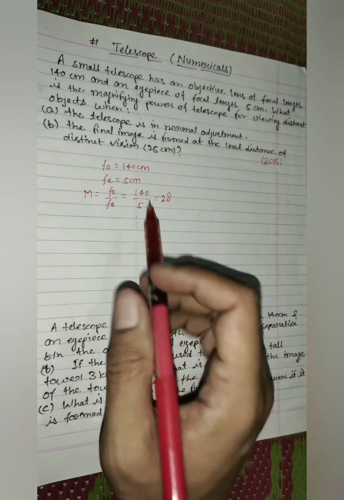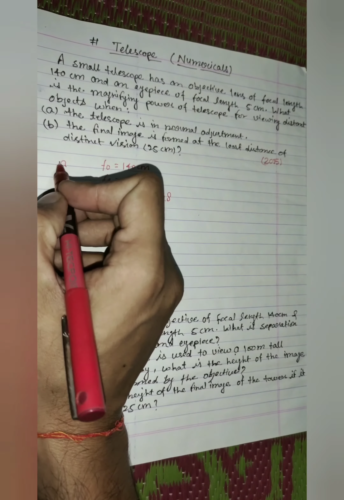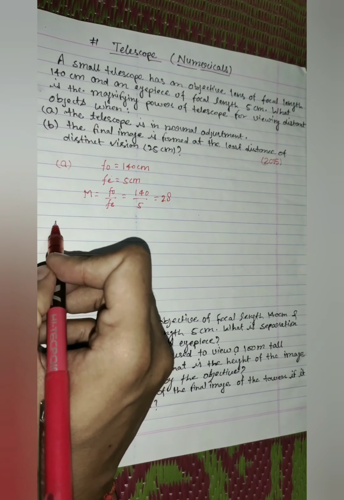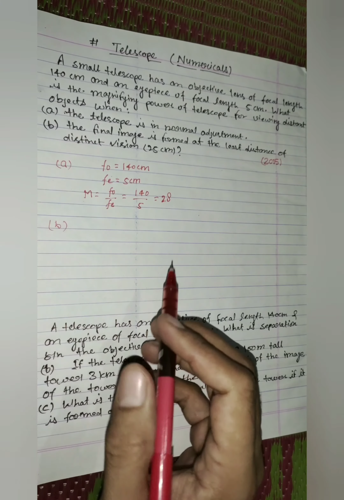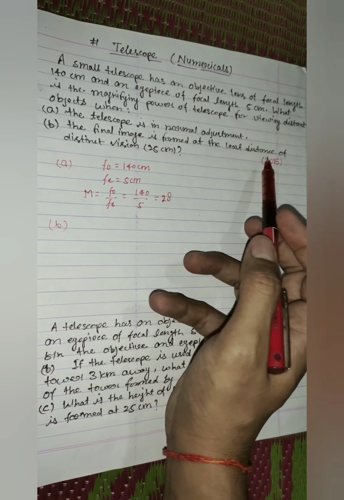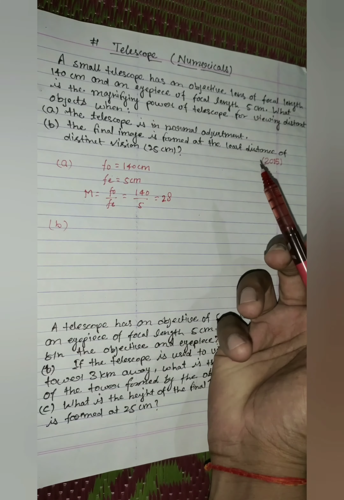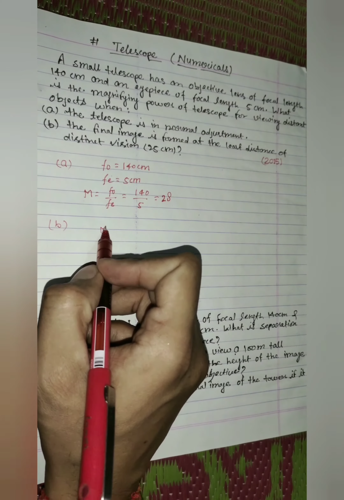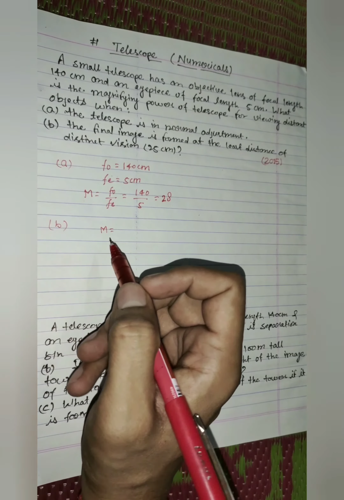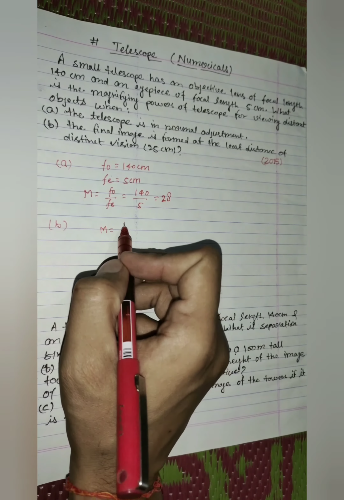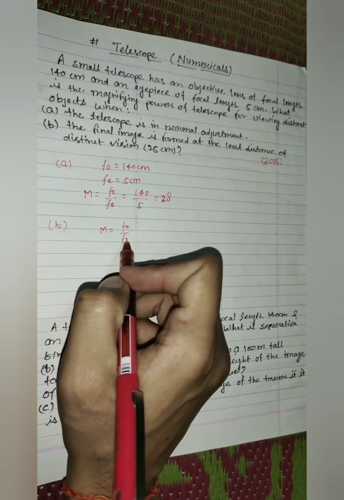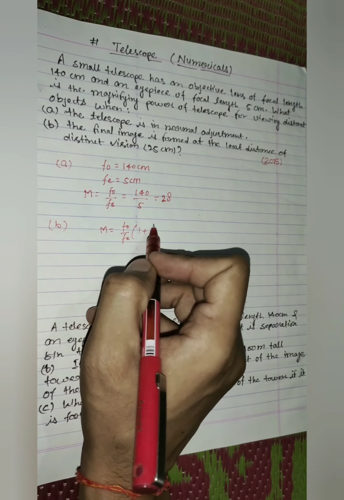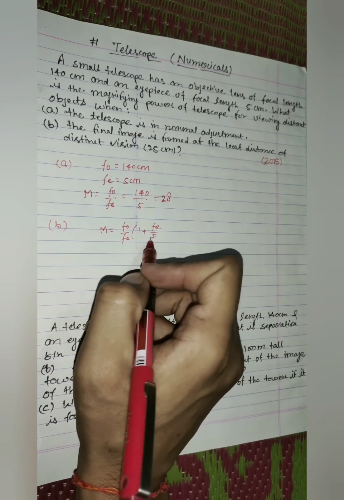Now the second case, B, where the final image is at the least distance of distinct vision. In that case, the angular magnification or magnifying power of the telescope is FO over FE times (1 plus FE over D).